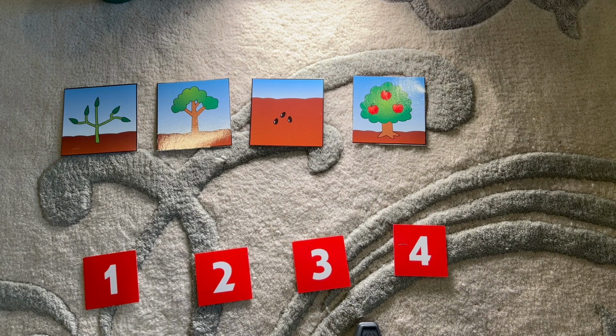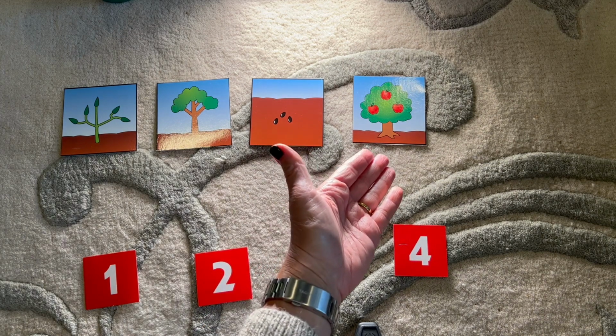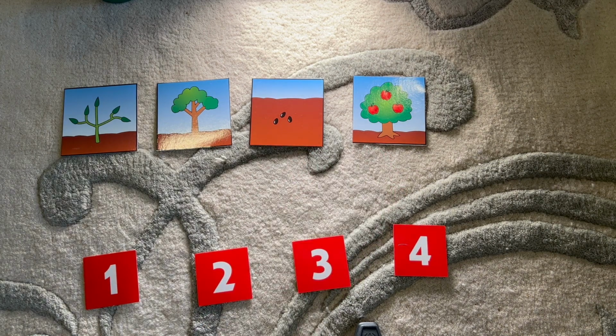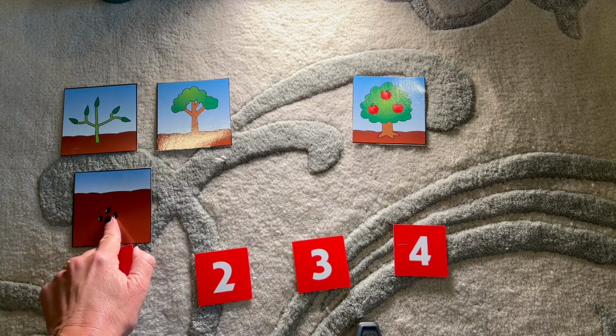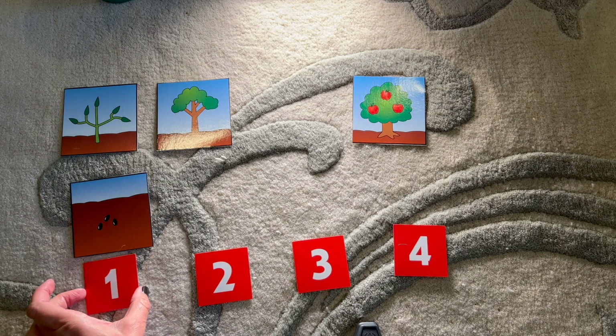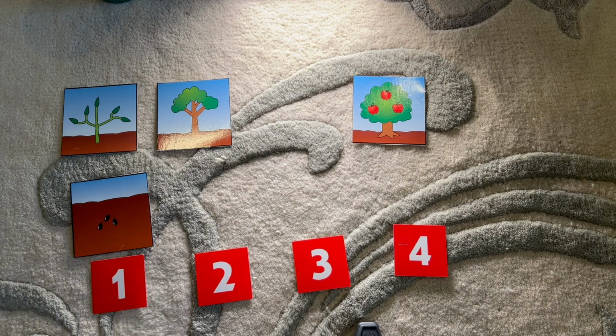If you were to plant an apple tree, what would have to come first? Would we start out with a tree that already has apples on it? No. What would come first? You are so bright. Yes, we need to plant the seeds. You need to put those seeds in the soil. Okay, so planting the seeds, number 1. What would come next? What comes second?